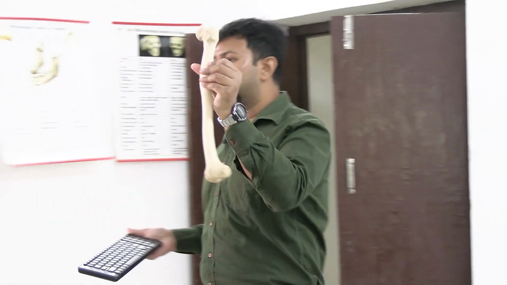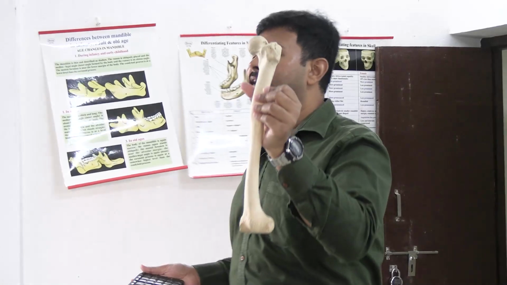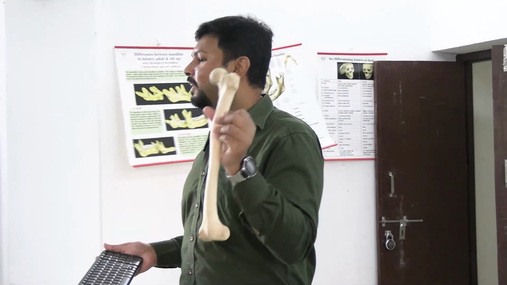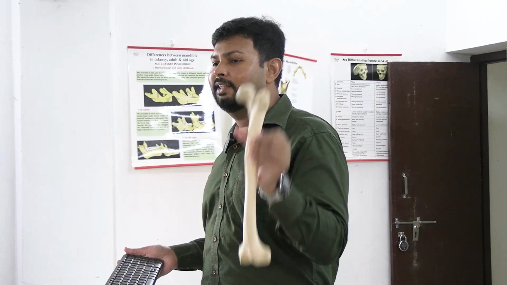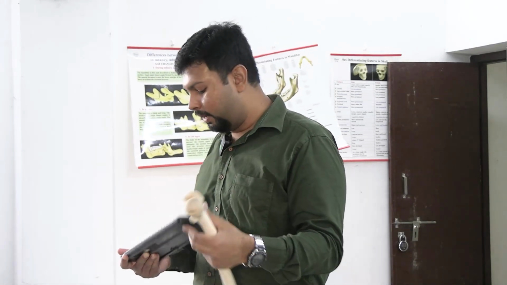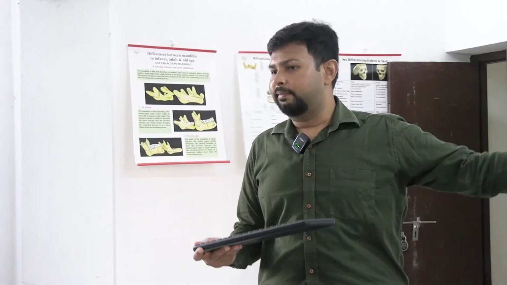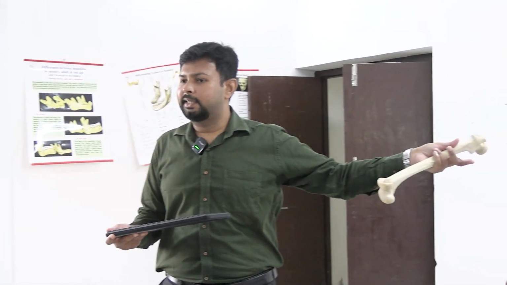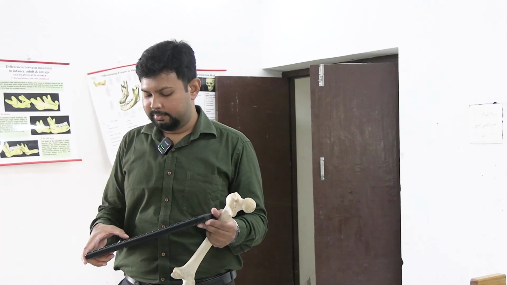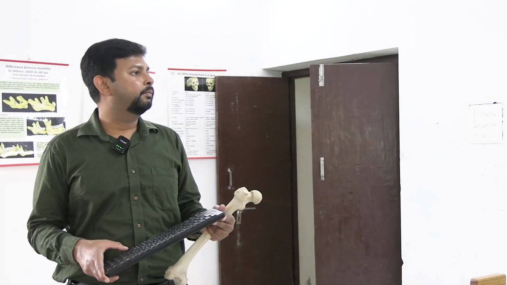So if somebody gets this bone, they are in big trouble. You have to estimate the stature, you have to estimate the race, you have to estimate all those parameters, 4 parameters. Fine. And the others are the same. Any disease, deformity, stain and all those things are the same for everyone.